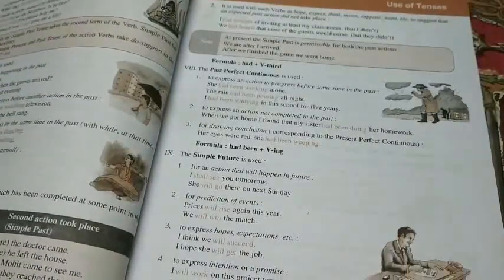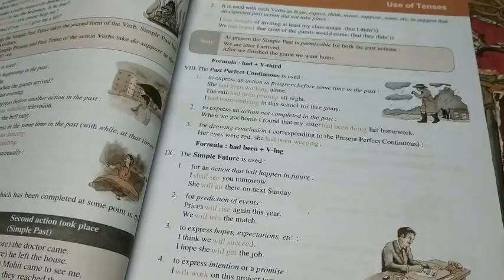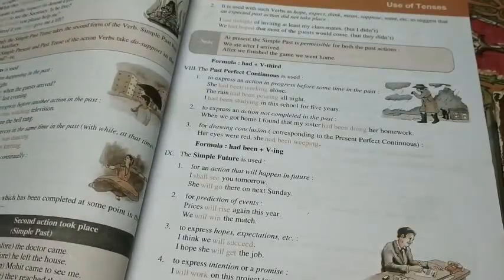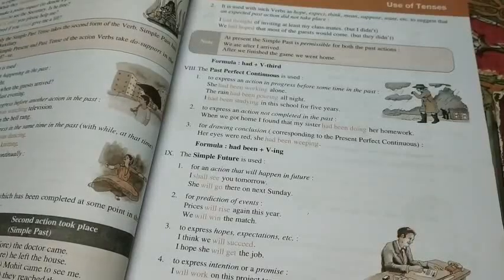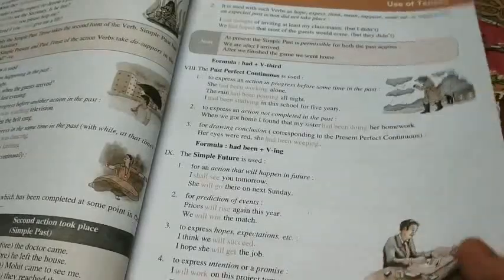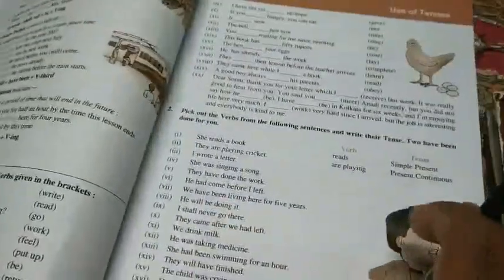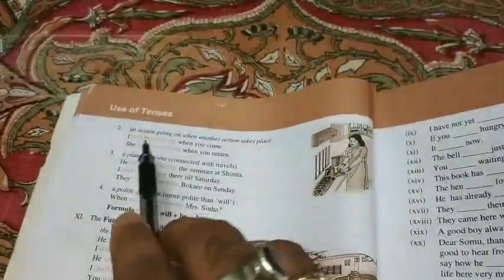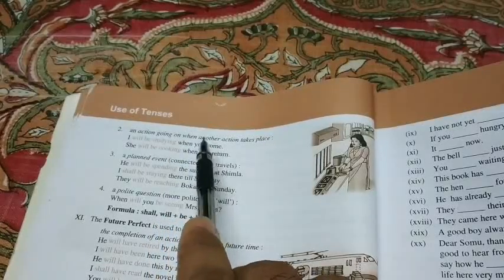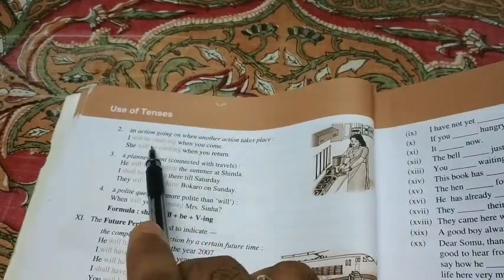Now future continuous denotes an action going on at some future time. She will be singing. I will be seeing you soon. In future, I will be seeing, in continuous mode. Now, an action going on when another action takes place: I will be studying when you come. In future, when you come, you will find me studying.